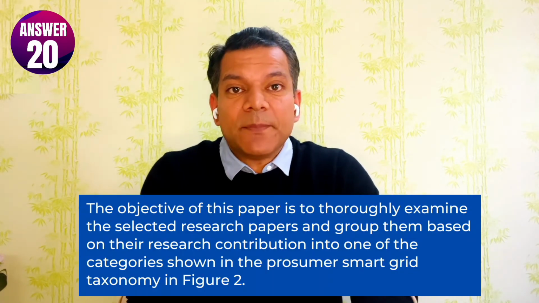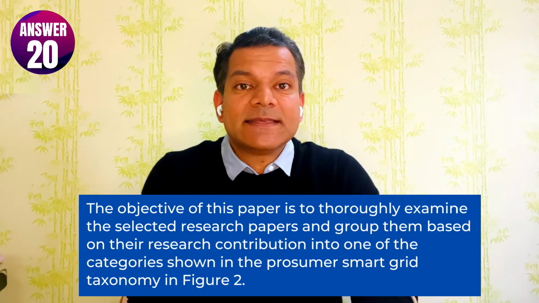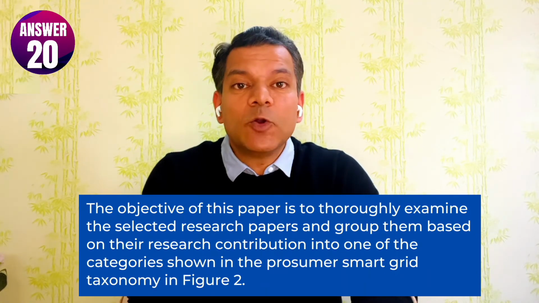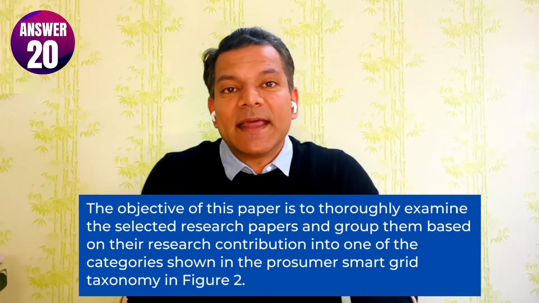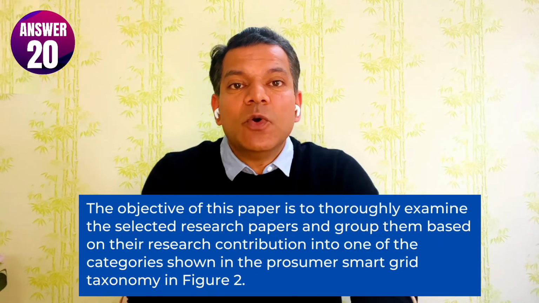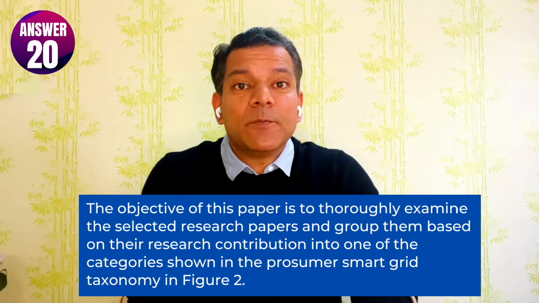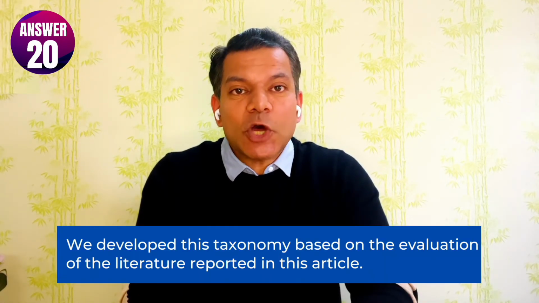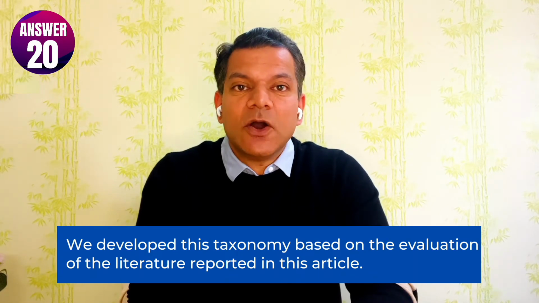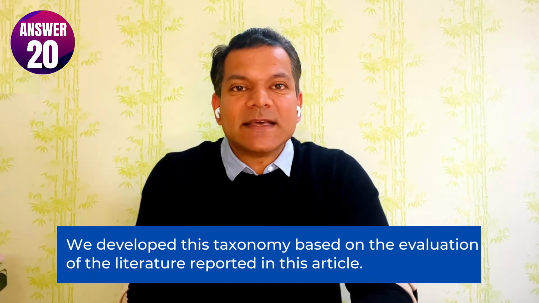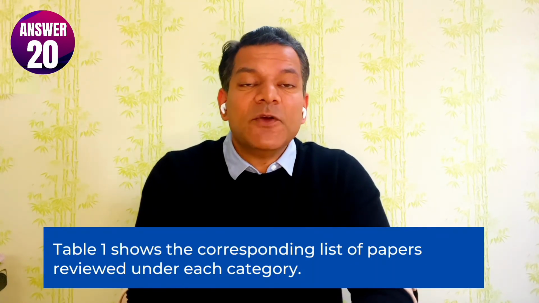The objective of this paper is to thoroughly examine the selected research papers and group them based on their research contribution into one of the categories shown in the prosumer smart grid taxonomy in figure 2. We developed this taxonomy based on the evaluation of the literature reported in this article. Table 1 shows the corresponding list of papers reviewed under each category. I hope you have written something similar in your contribution section.